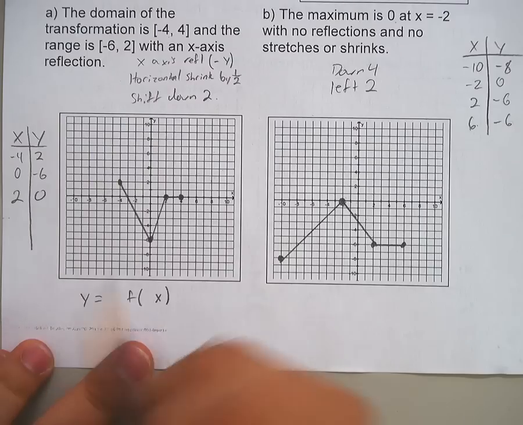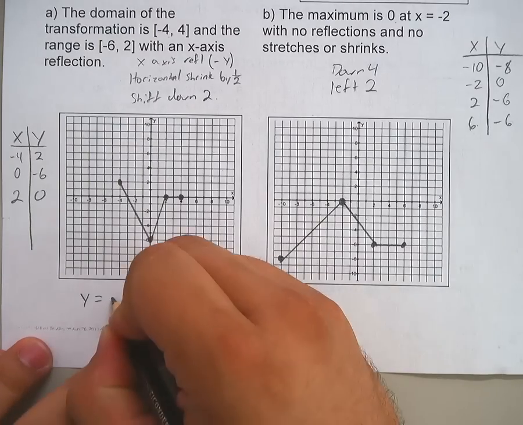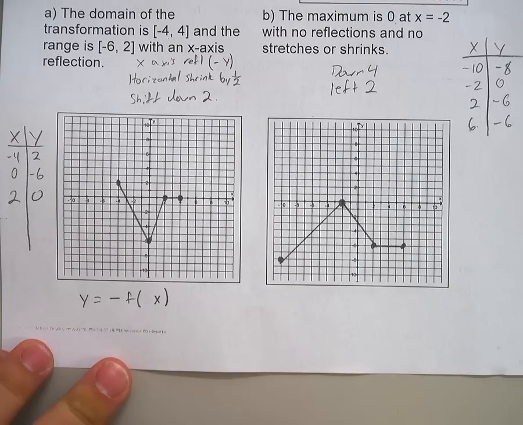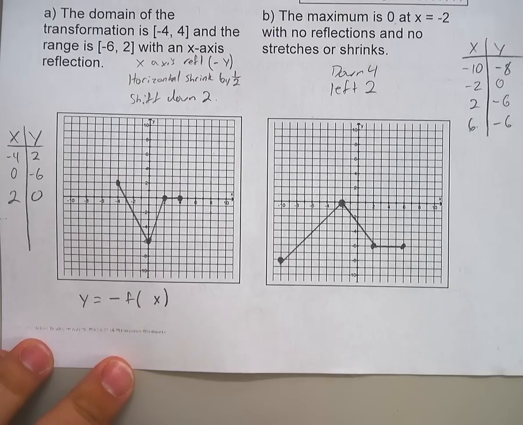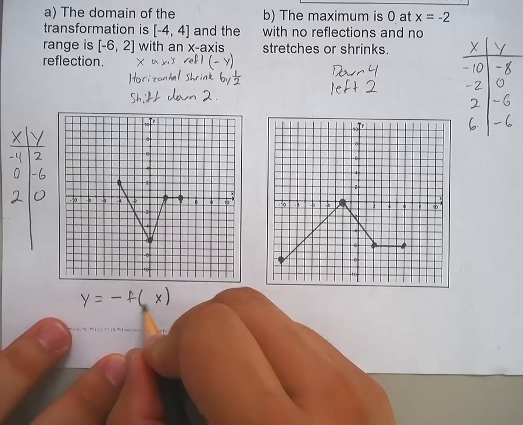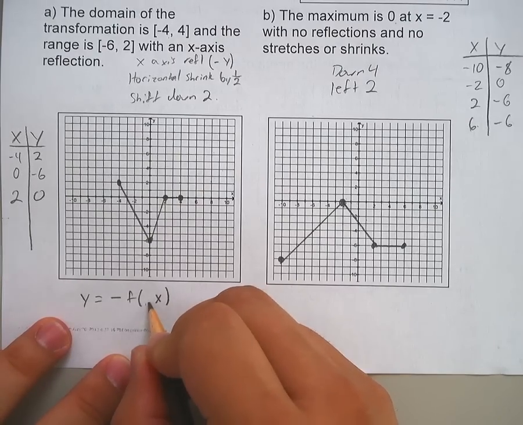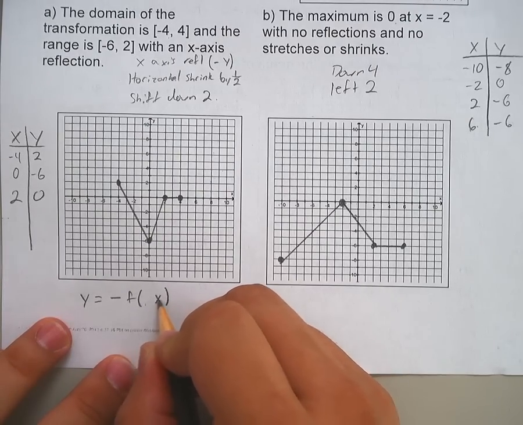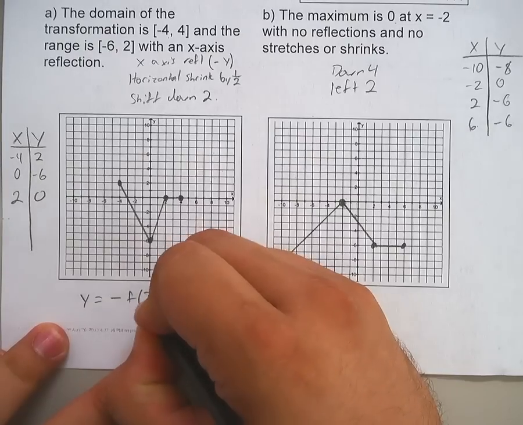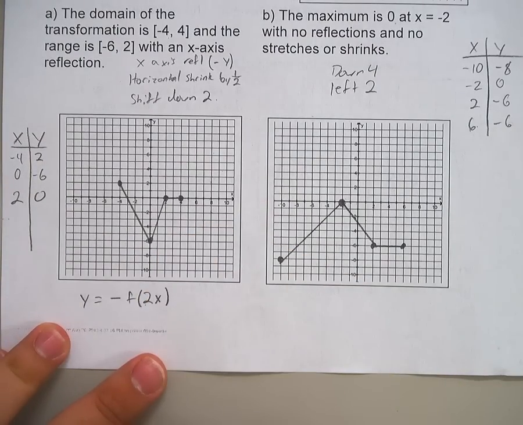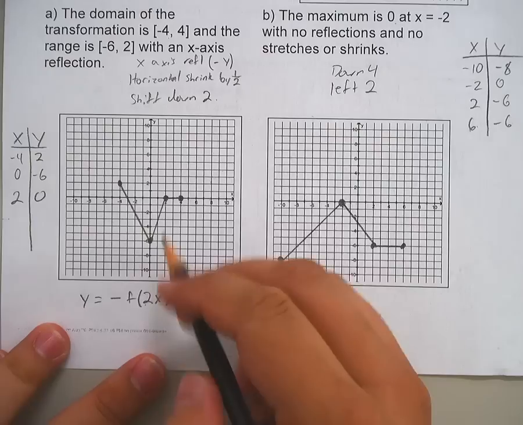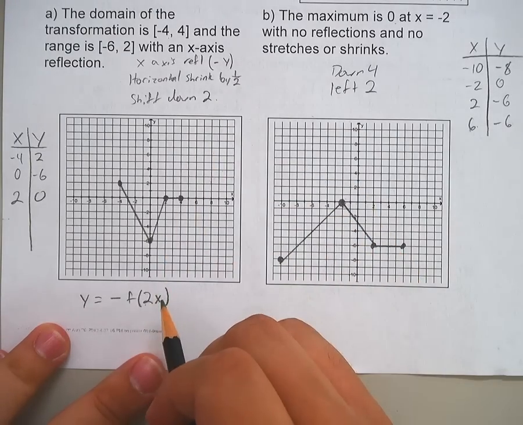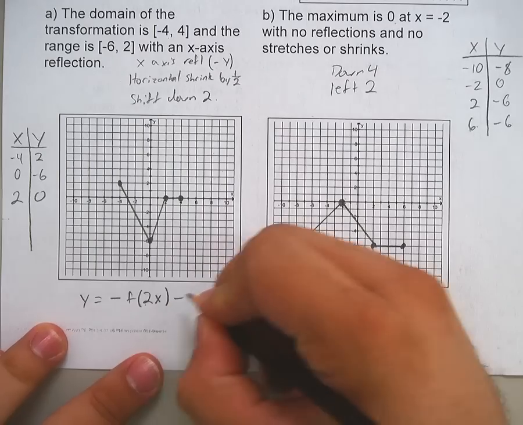An x-axis reflection. Bam. Negative y values. Horizontal shrink by 1/2. We always do the opposite in the parentheses, so I'm going to multiply by 2. Instead of dividing by 2 like I do with my points, inside the parentheses I will multiply by 2. Down 2.